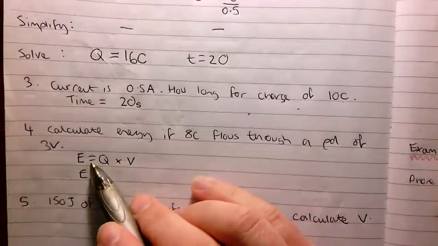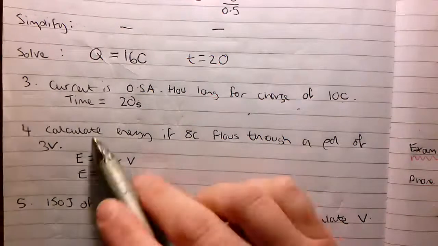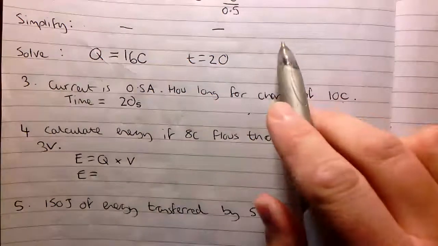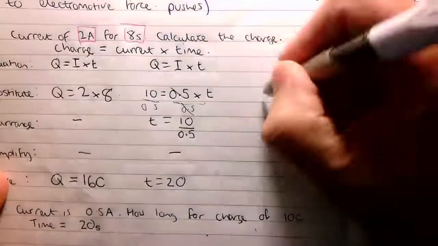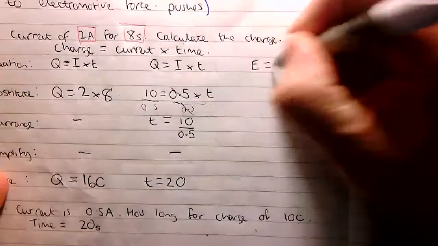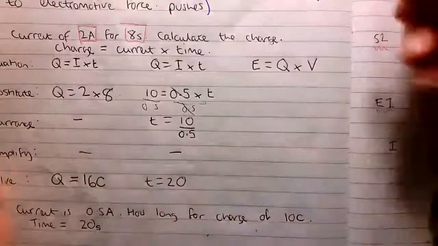So energy equals charge multiplied by voltage. So we're going to calculate the energy. I'm going to use the same format that I did above there. We're just using a different equation this time. So what I'm going to do is energy equals charge multiplied by potential difference.